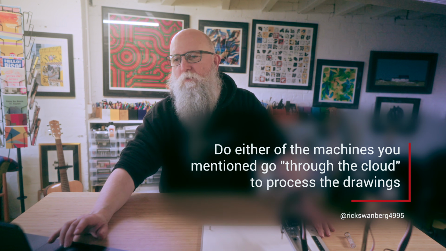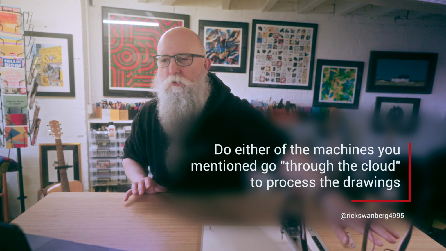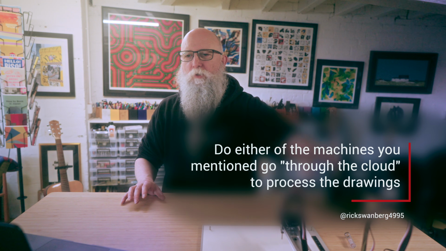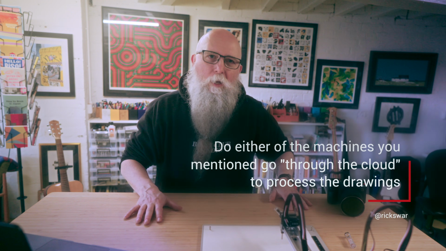Rick says, do either of the machines I mentioned, the iDraw, the AxiDraw, go through the cloud to process drawings? And I think I know what you mean. So I've got a Bambu 3D printer, and when I send something to the printer, it goes up to the cloud and then down to the machine. You can hardwire in or use an SD card, but its default behavior is cloud internet connection. These machines, Nextdraw, AxiDraw, Unitech, iDraw, don't need an internet connection. You kind of hardwire to them.